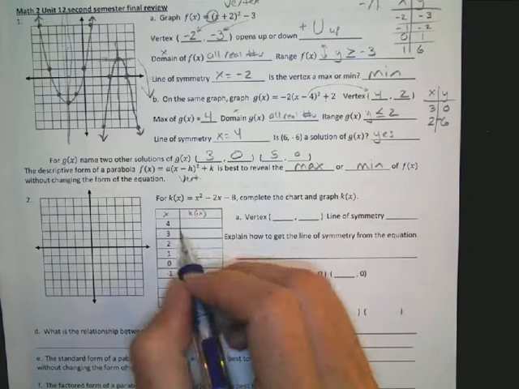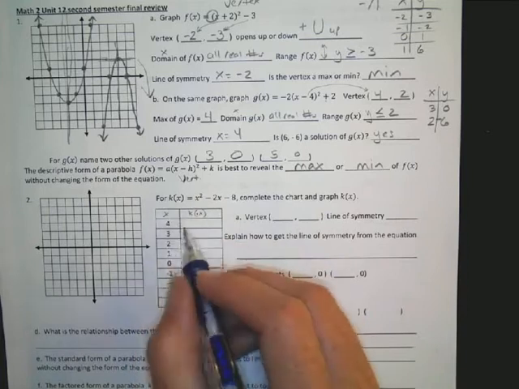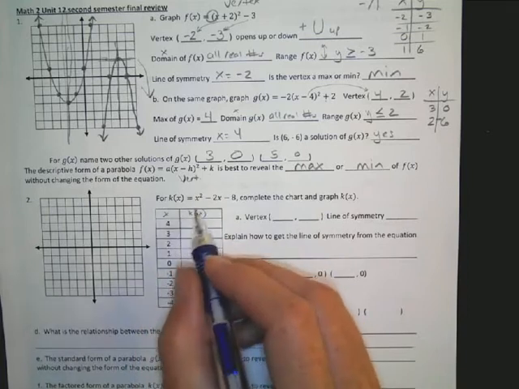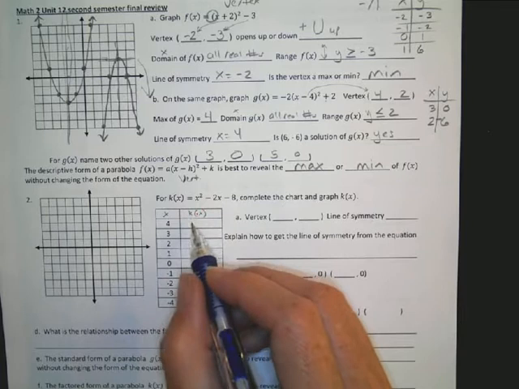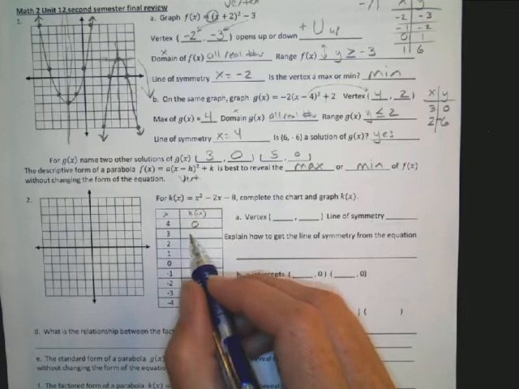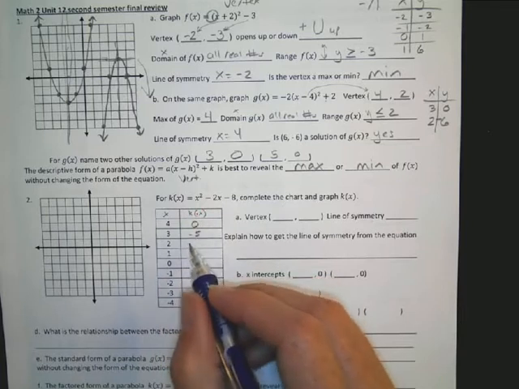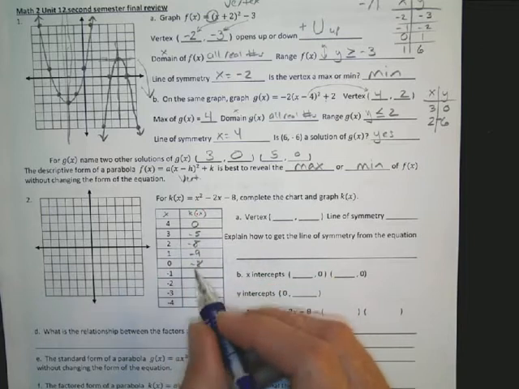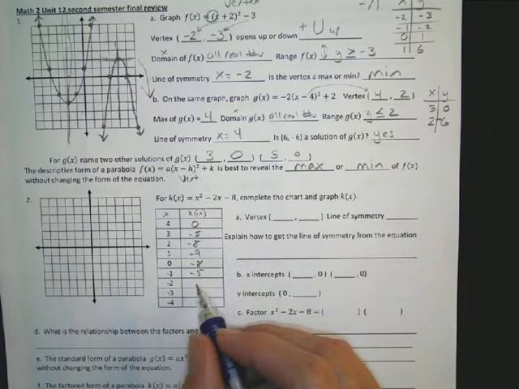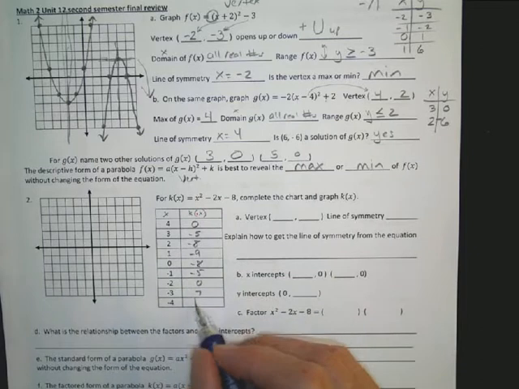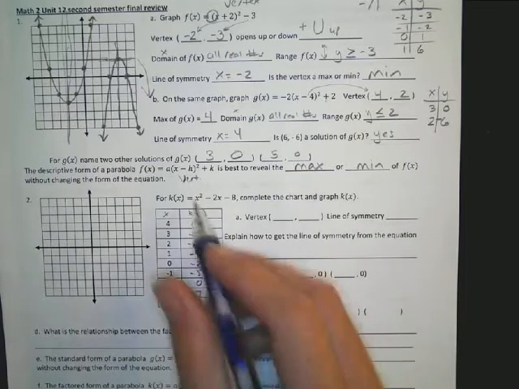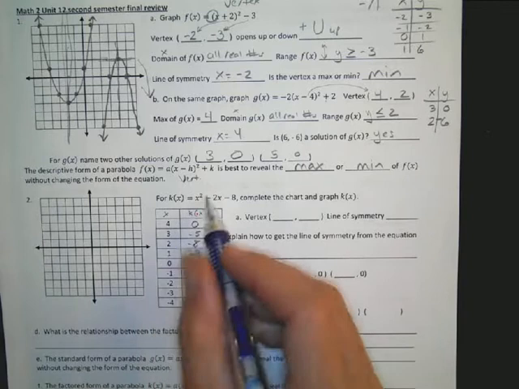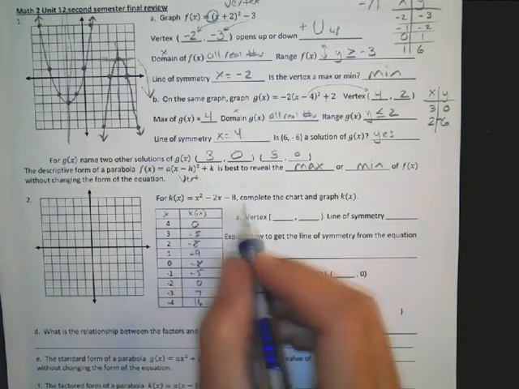To save us some time, I'm going to just tell you what I found when I plugged them in. It's just a lot of work there. When you plug this in, we end up with 4 is 0. We have negative 5, negative 8, negative 9, negative 8, negative 5, 0, 7, and 16. Those are the solutions I get when I plug each x value into that equation there.